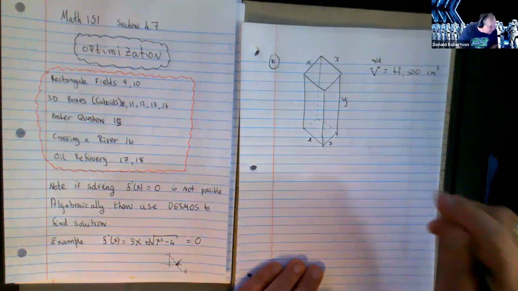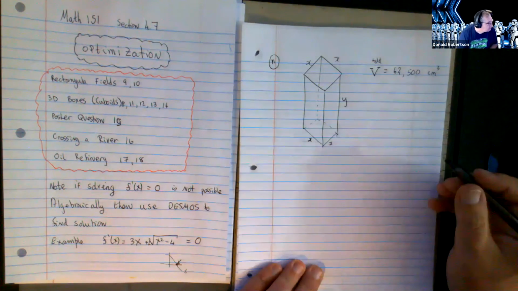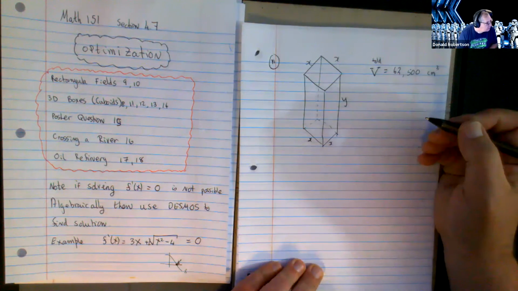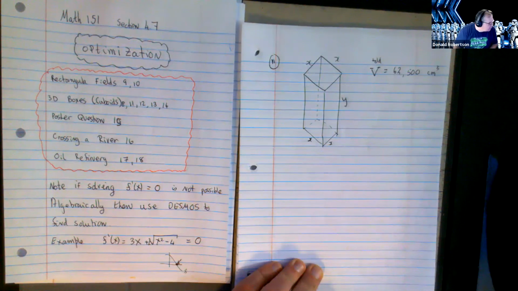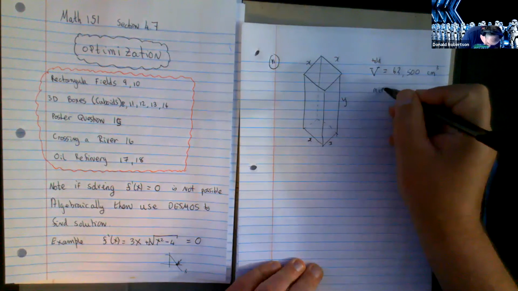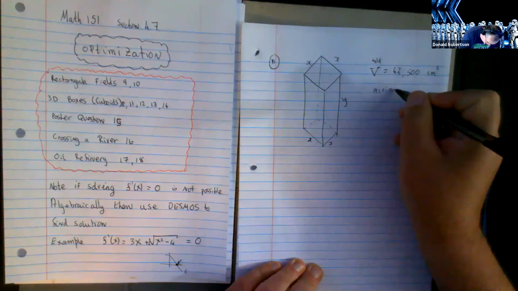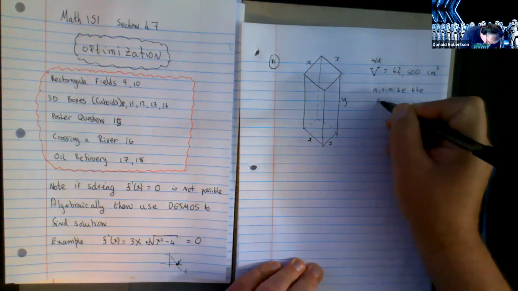What the length, width, and height are, what the dimensions are. And we've been asked to minimize the material used.